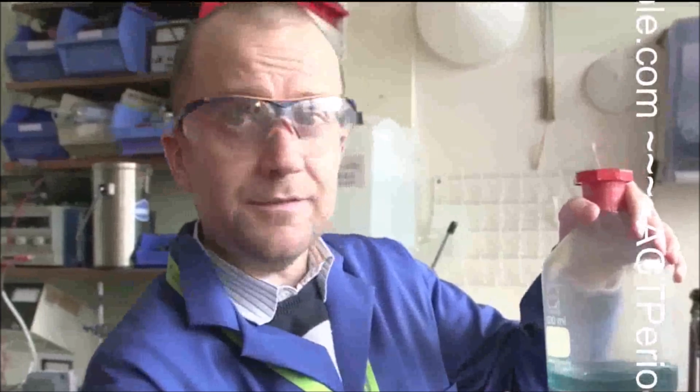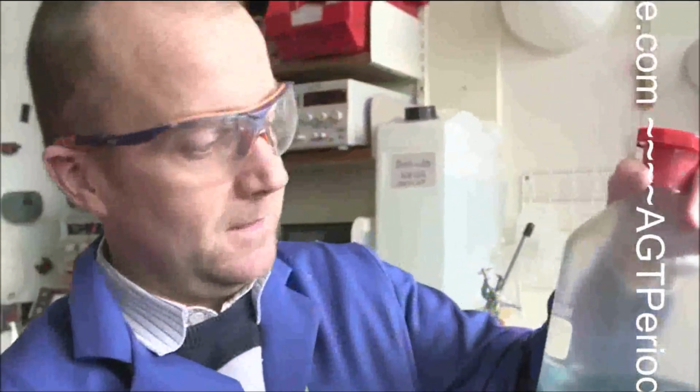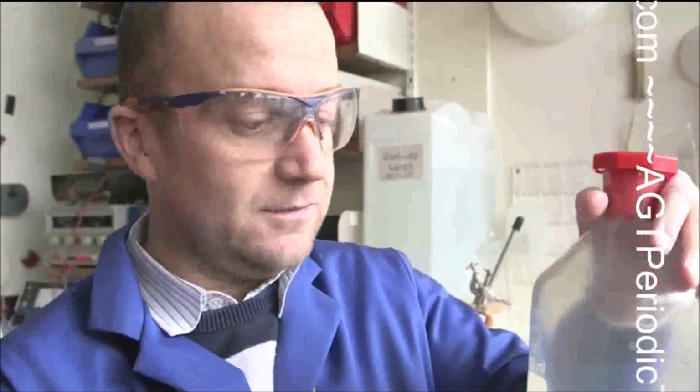So I think we're looking for a nice green colour. And you can see we've got a kind of green colour there. Can you see that as green? We've gone from vanadium 5 to 4 to 3. Okay, so now I need to shake it up a lot to see, can I convince another electron to go and access vanadium 2. So let's see.